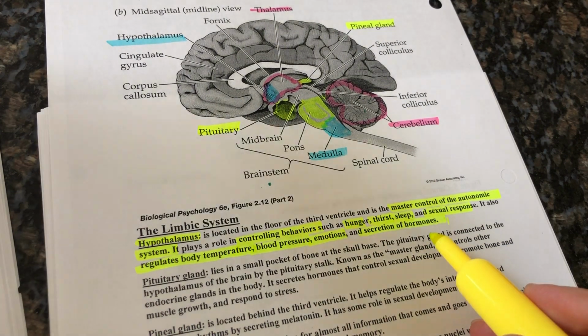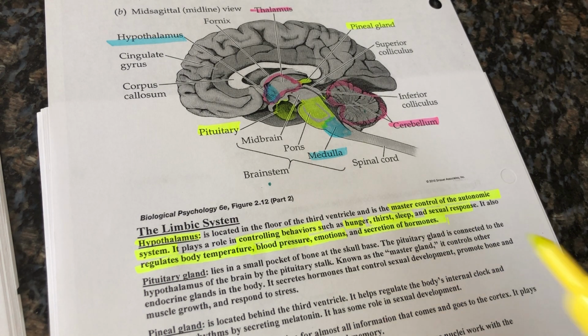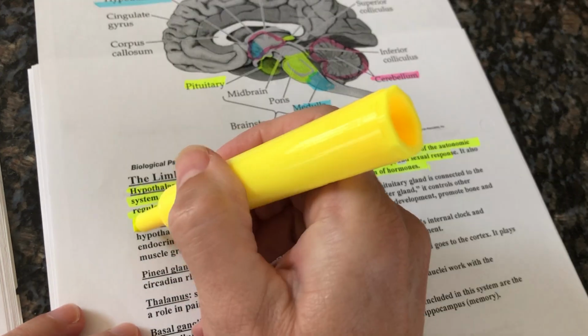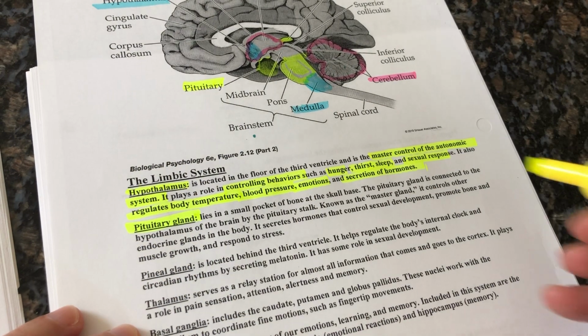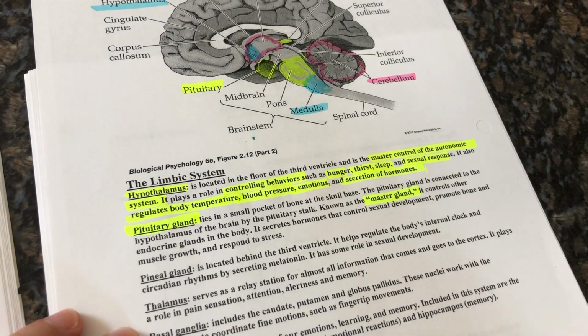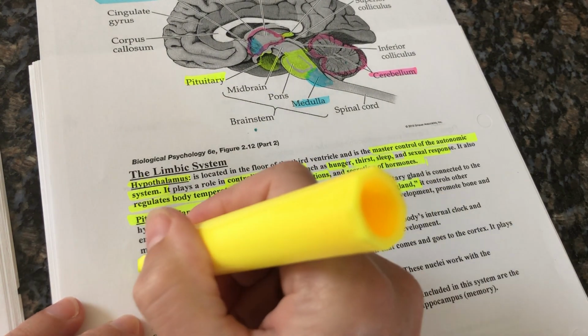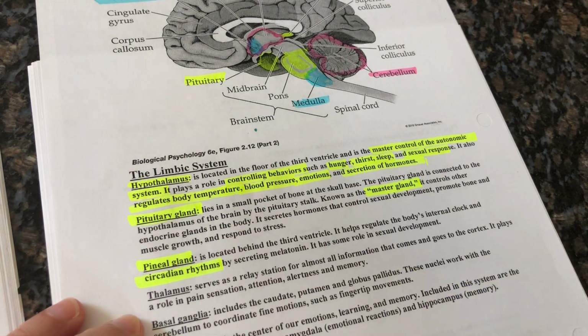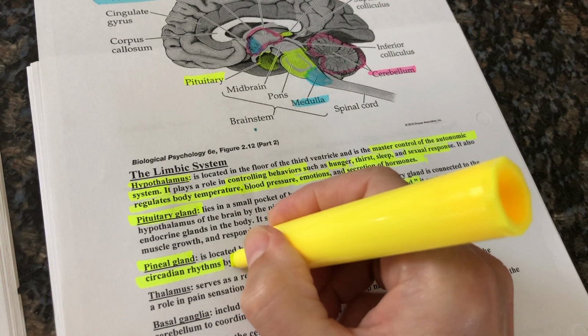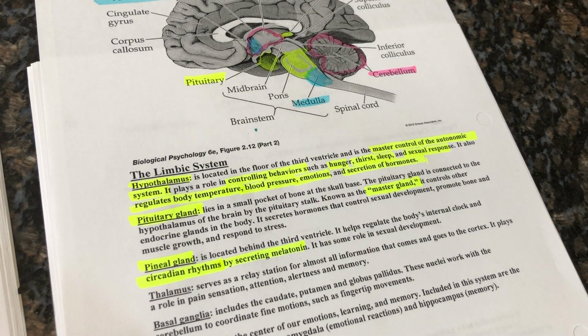So this is where you would have seen your limbic system before. It's part of that endocrine system. The pituitary gland is your master gland, and I'm going to leave it at that. Pineal is part of circadian rhythms, and why? Because it secretes melatonin. So your day-night cycles, your sleeping cycles.